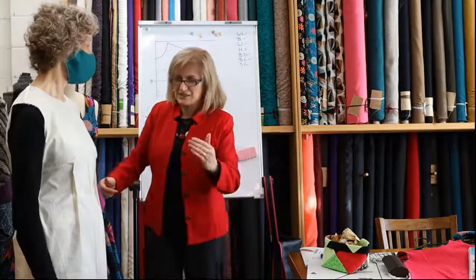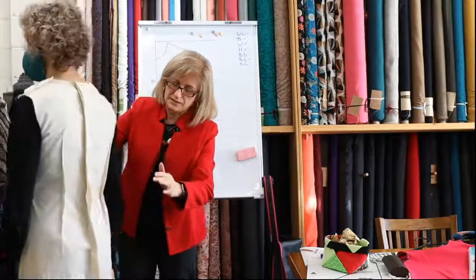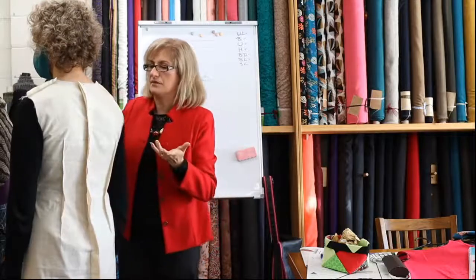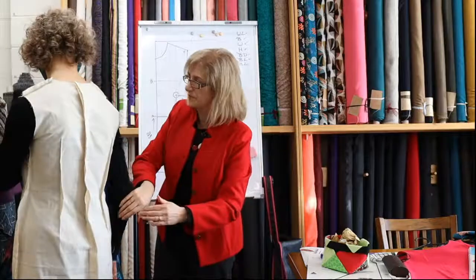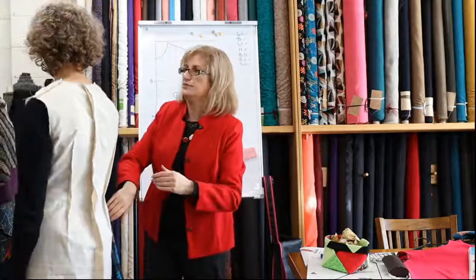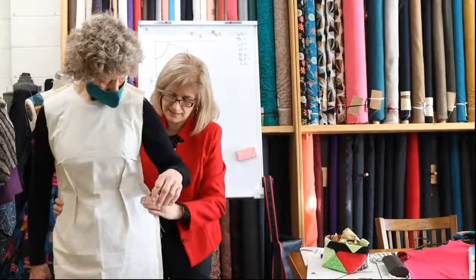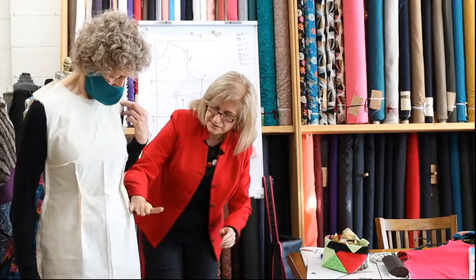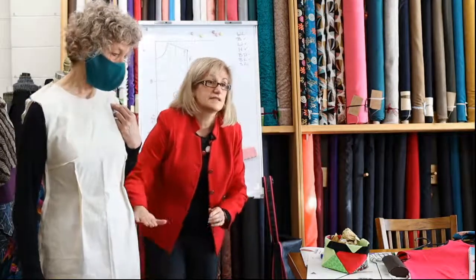But back to Elizabeth. If you could face the ladies, we'll have a look at the back as well. You can see with the back, it fits beautifully. There's not much to do to Elizabeth's pattern other than at the hip line. You take 3 measurements for the hips. We measured the tummy, the hips, and then the thighs, and the second measurement was the largest.